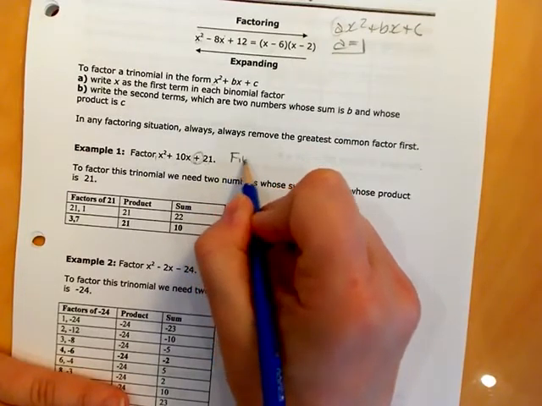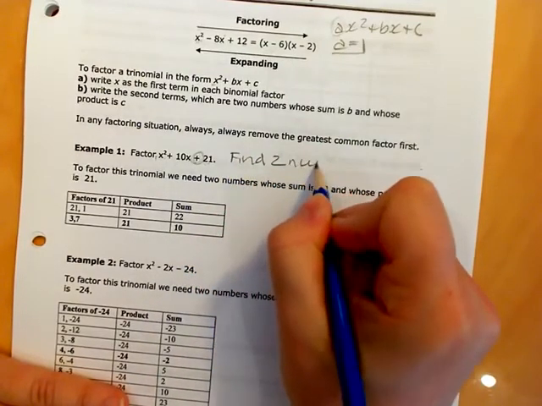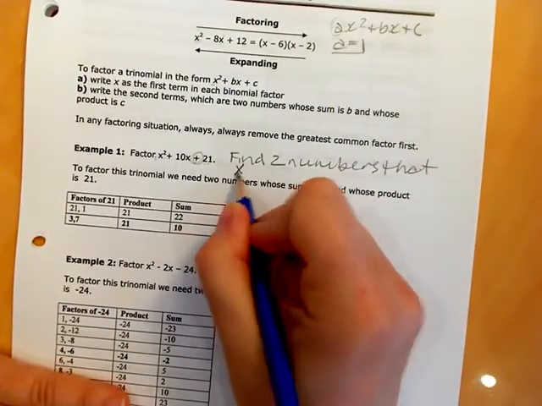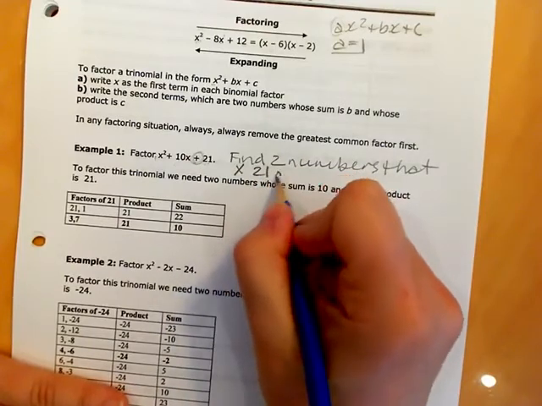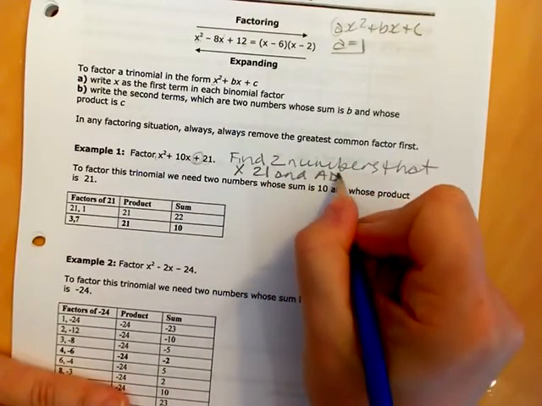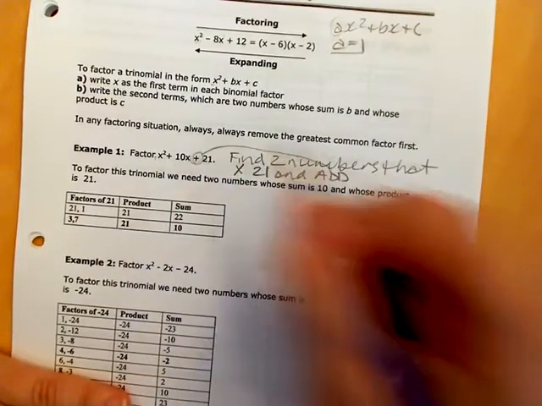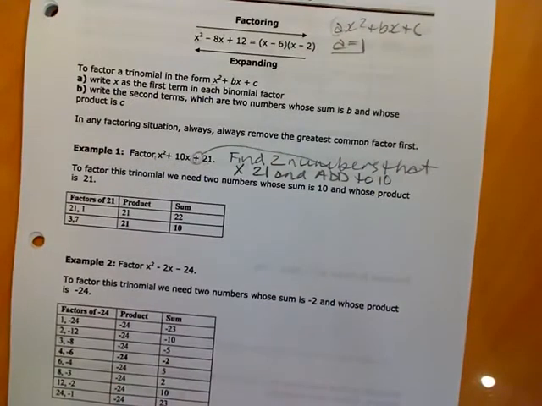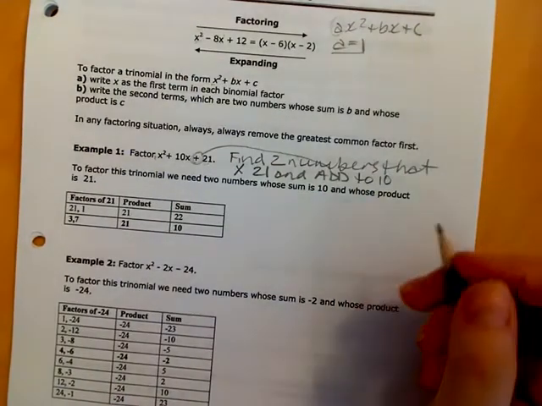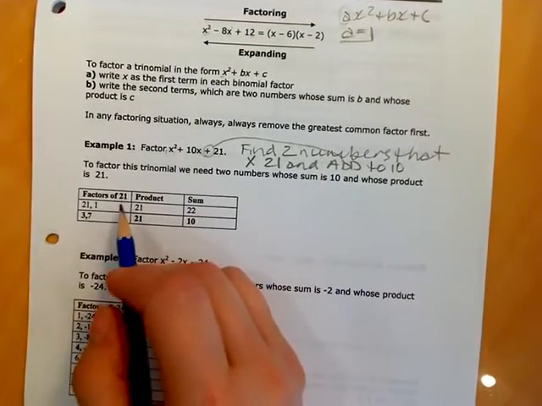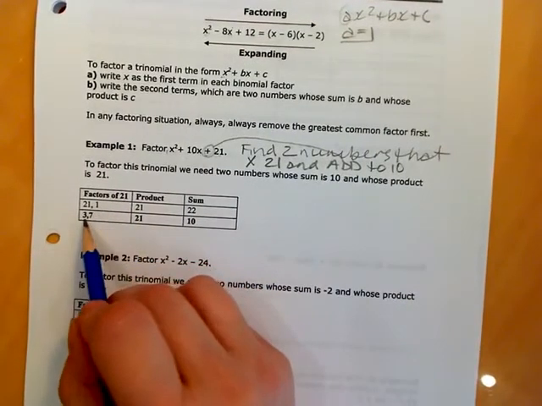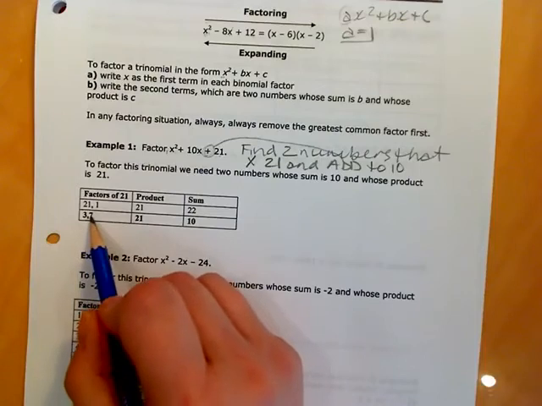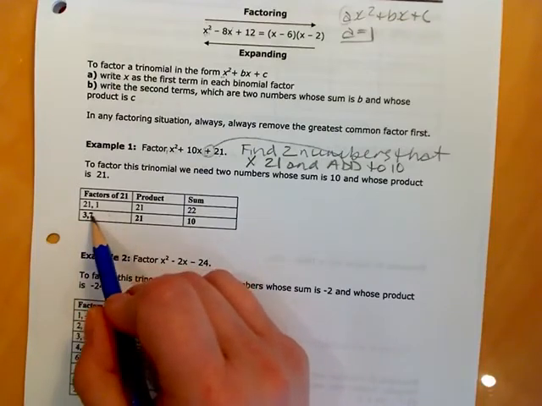We're looking to find two numbers that multiply to 21 and add, because of this sign, to 10. Don't worry about the positives and negatives right now. We'll do that separately. So you need to make a list of the numbers that multiply to 21, which are 1 and 21 and 3 and 7. And of course, it's easy to see which two add to 10. It's not these two, it's these two.